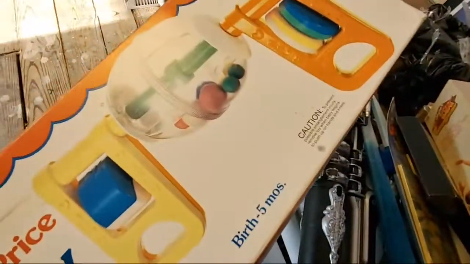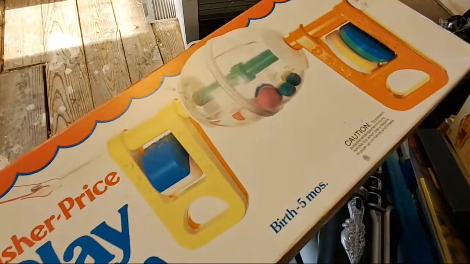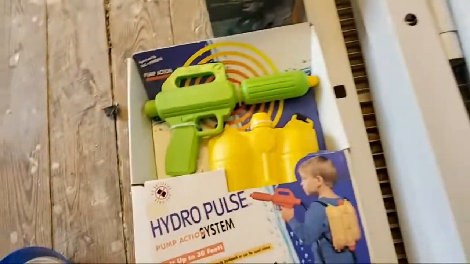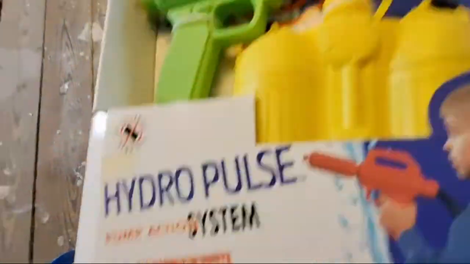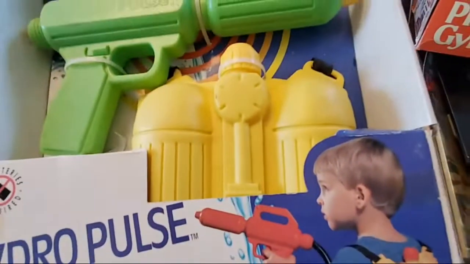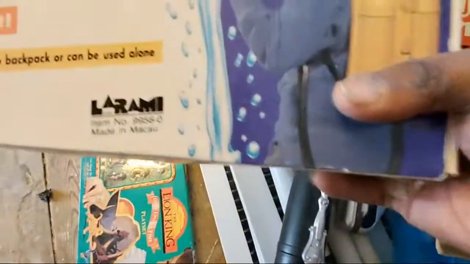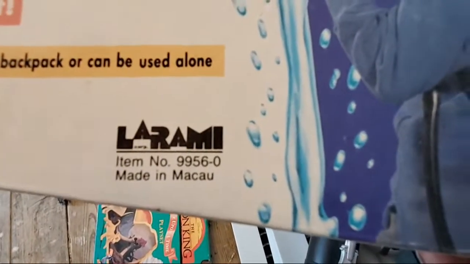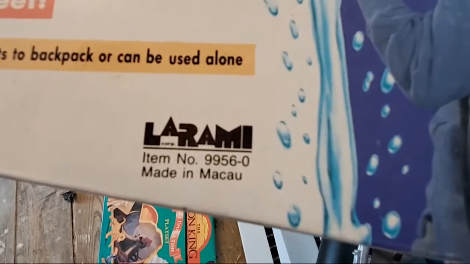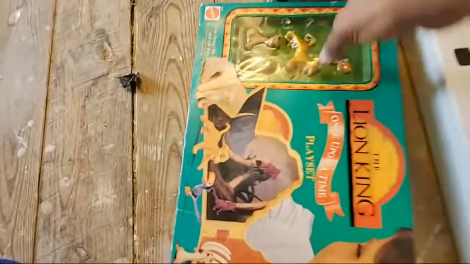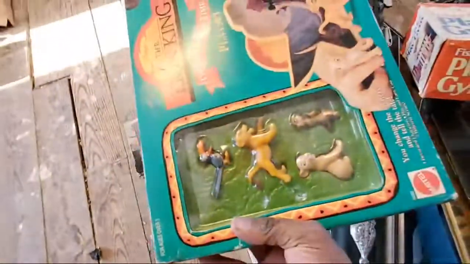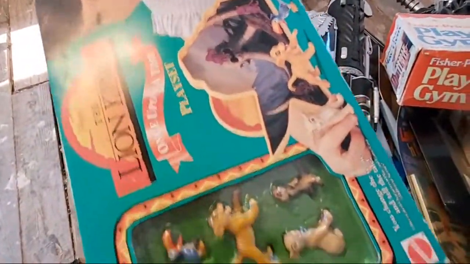Fisher-Price. Remember this when you were a kid? Anybody remember these when you were kids? Right here? Yep. Look at this. These are some of the kid Super Soakers that came out. Remember that company? This is the company who first started the Super Soakers. Look at this right here. Lion King action set. Yeah, all this stuff. Worth money. I don't even bother with it anymore. Let's go back downstairs.